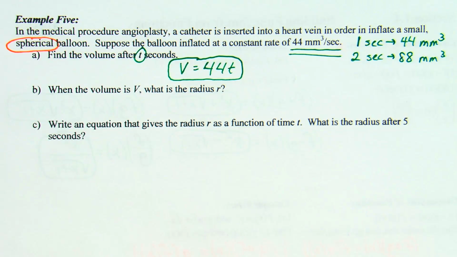Let me see what Jacob has to say. It is pi r cubed, there's a constant in front of it. Connor? 4/3 pi r cubed. There you go.